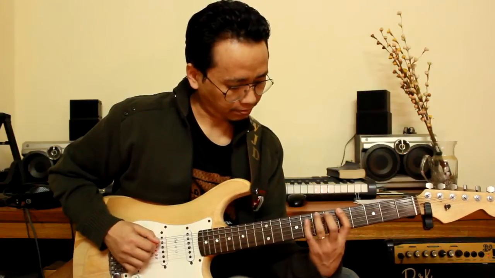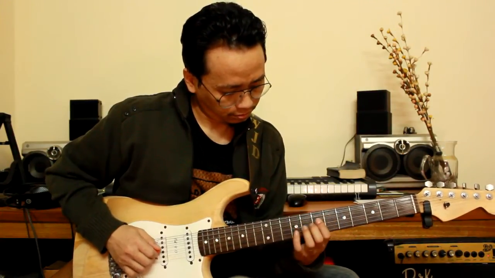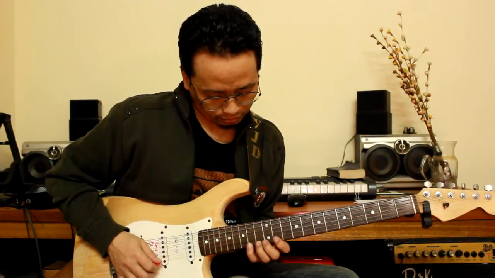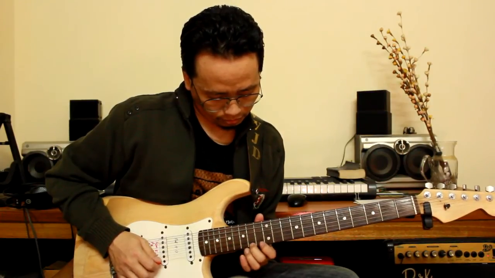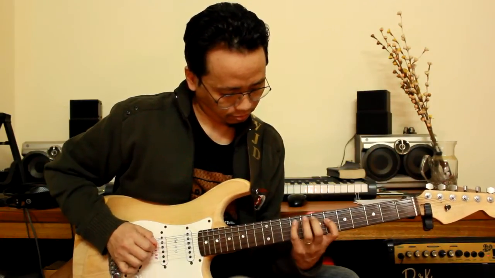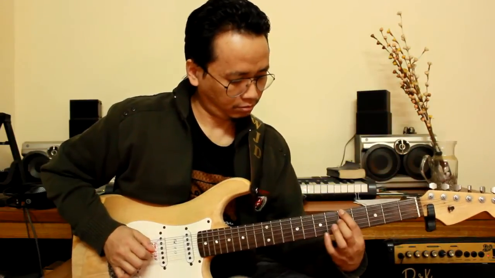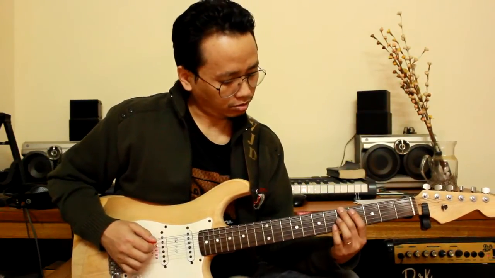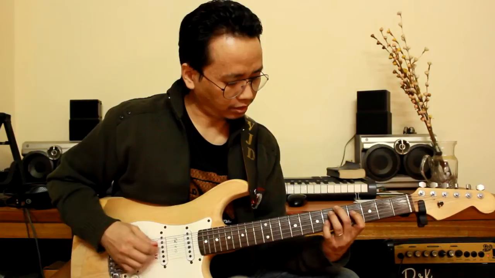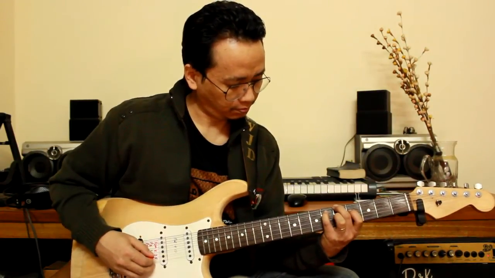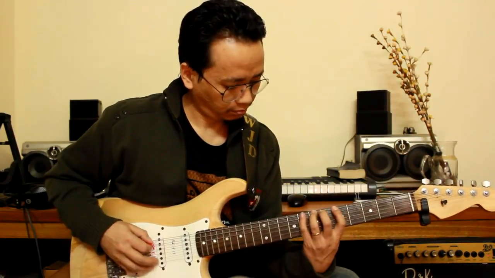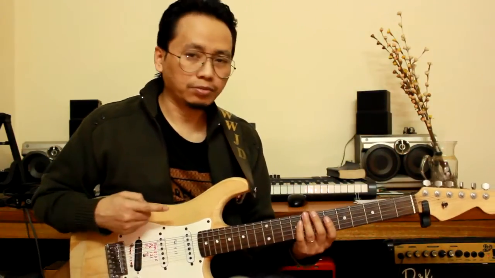Okay, let me show you first. So this is one A diminished scale you can try here, or a diminished chord is going to be like this. A diminished 7 chord. Alright, so now let me show you the pattern quickly.